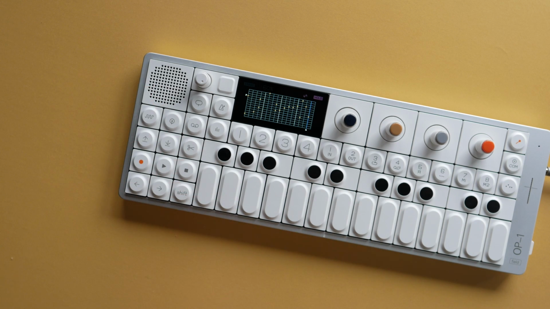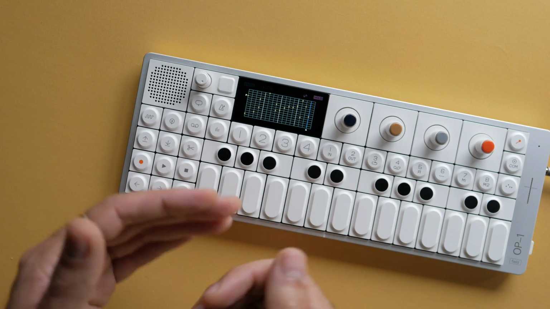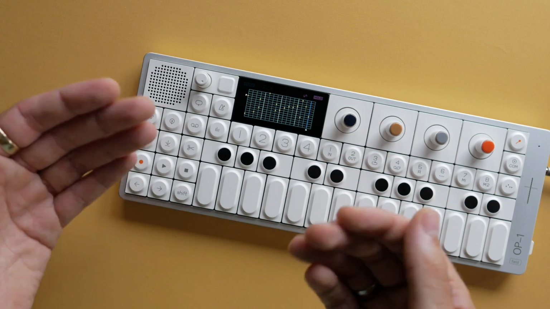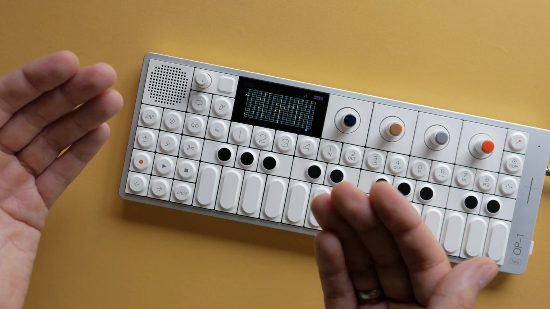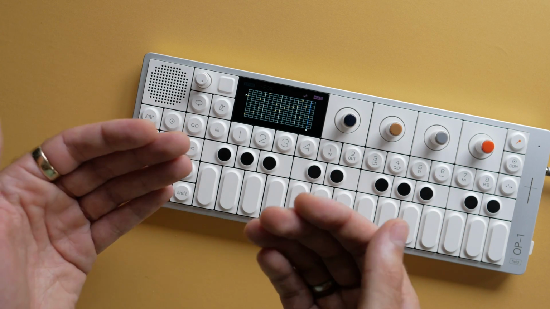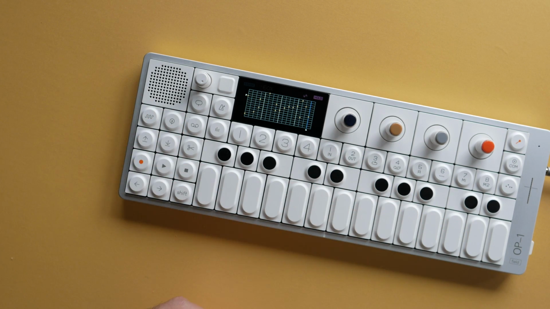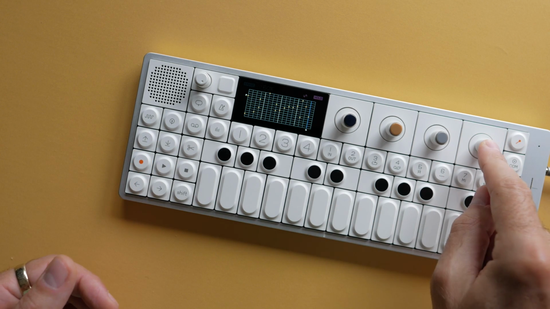However, it does have a few interesting tricks that I think make it a creative tool for making new sequences, and doing so in a different fashion than you might usually do. But before we get into that, let's have a look at the basic functionality. First off, we got a sequence in here already.